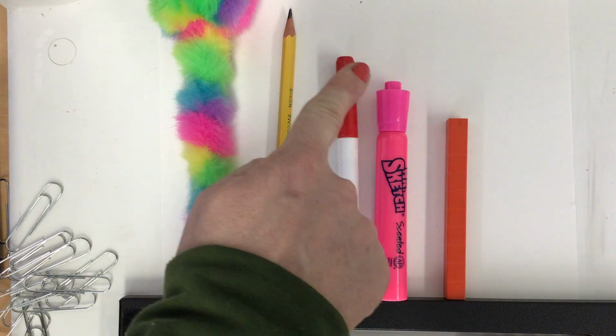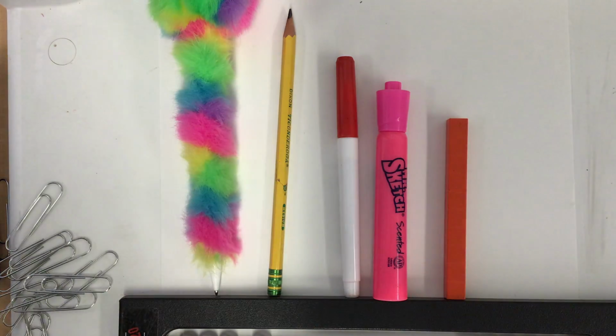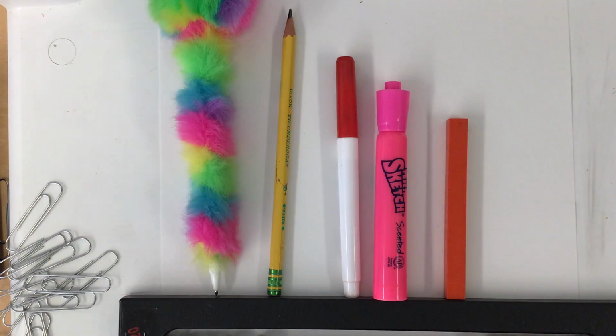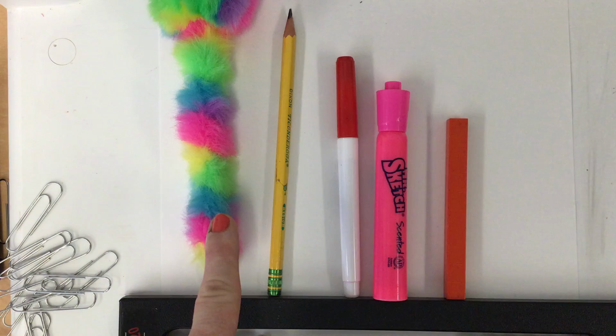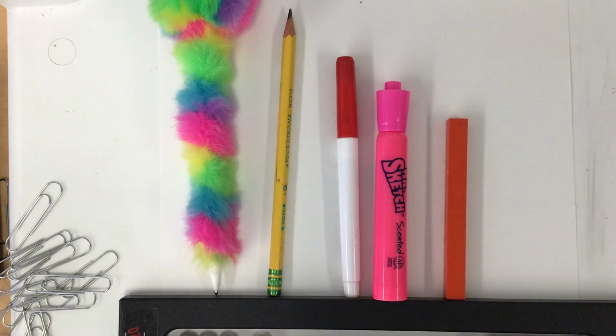Do you see how my objects go down, like going down the hill or down the stairs? So we've now lined these up from longest to shortest or tallest to shortest, okay?